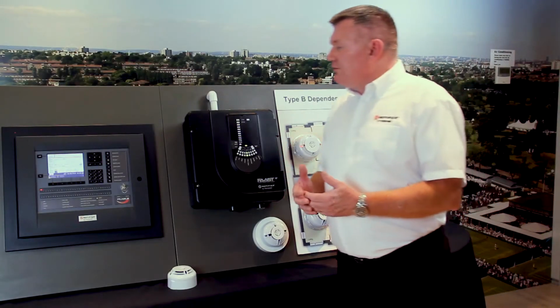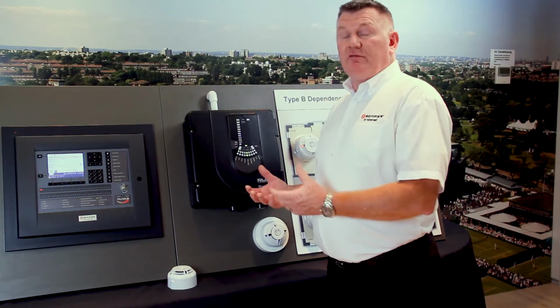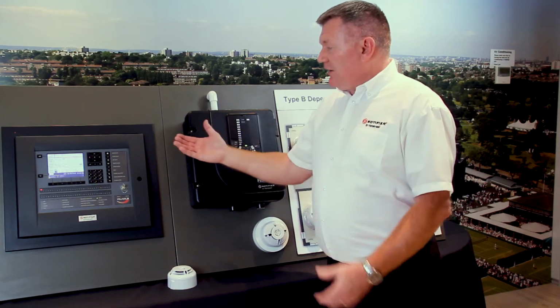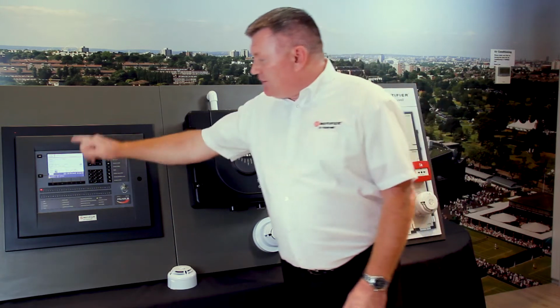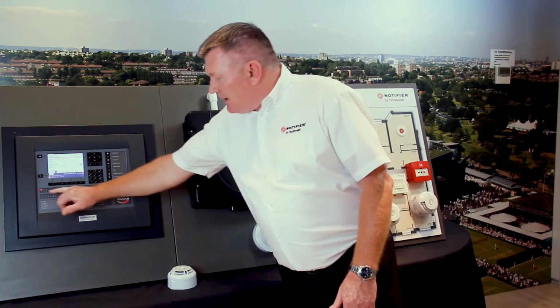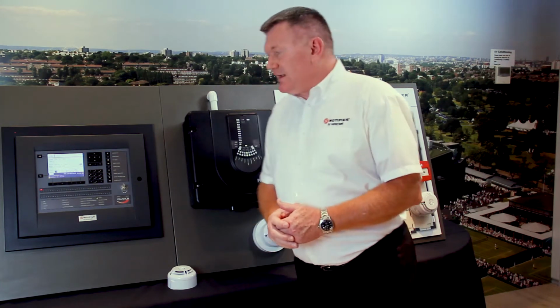When the system comes to the end of its 5-minute unconfirmed period, then the panel will do an automatic reset. Obviously the panel buzzer will stop, the system will go back to its normal display, and we will also lose the zone LED.